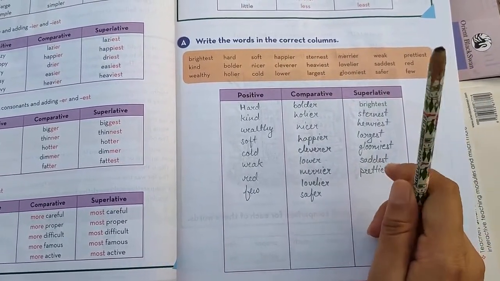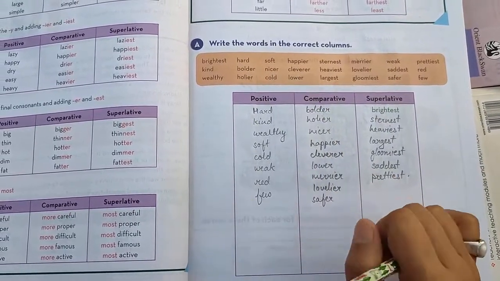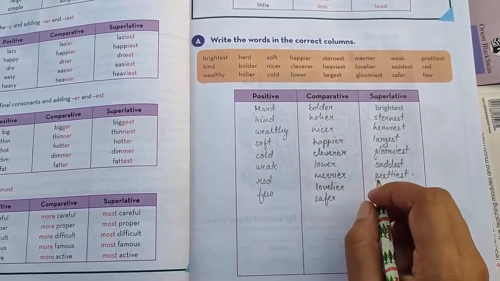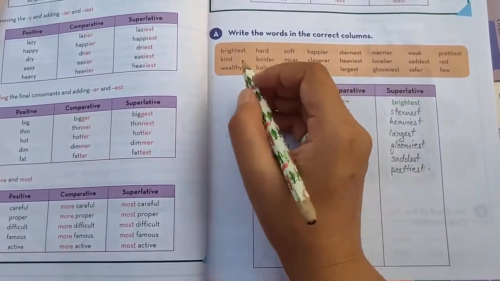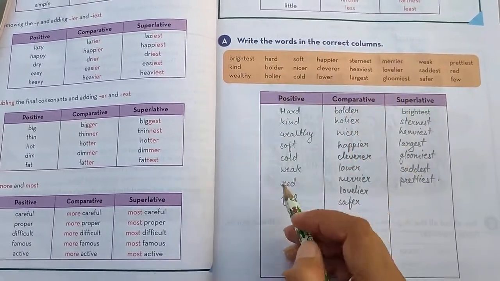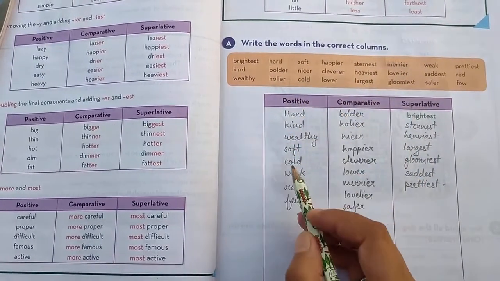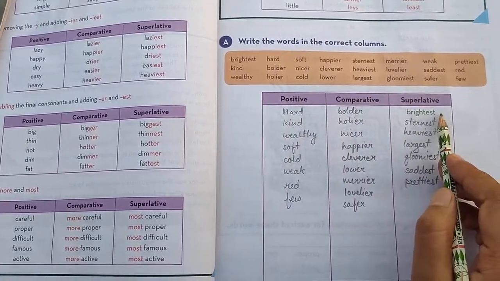Dear students, in this video we will do the explanation of exercises which are given in our lesson. So check out page number 33. Write the words in the correct columns. Dear students, as you can see here, we have got three columns: positive, comparative and superlative.